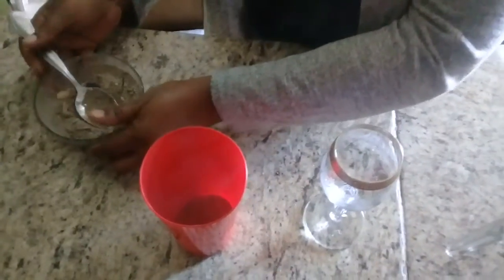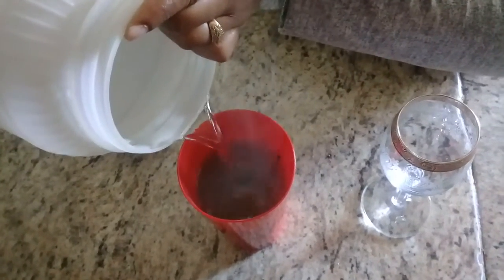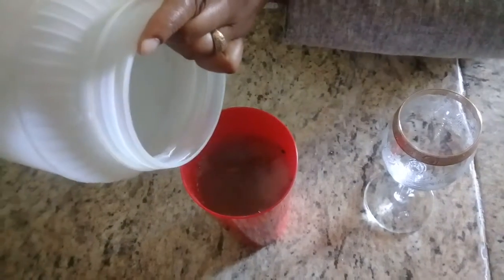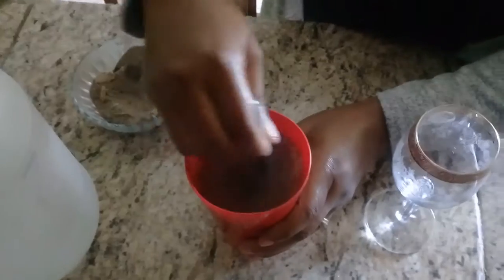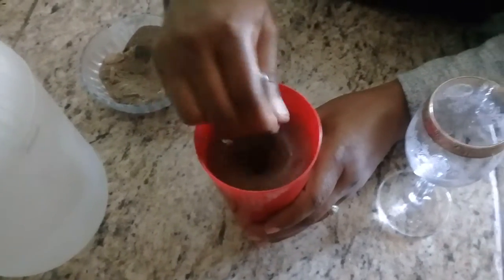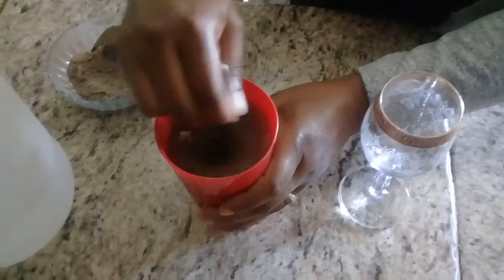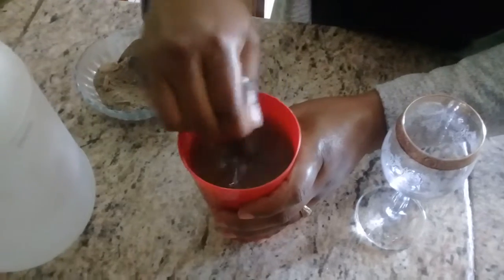Next, I am going to add water to the container. I add my water to the container and I mix my sand and water. Remember, we are trying to separate the liquid from the solid. So I'm mixing it, mixing, and mixing.